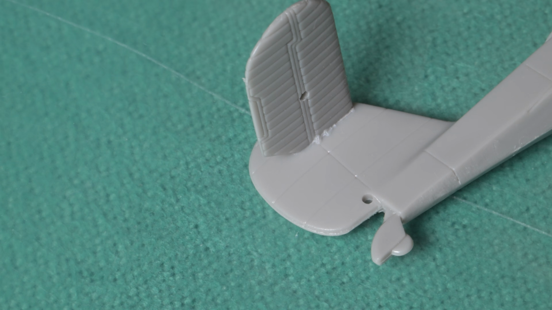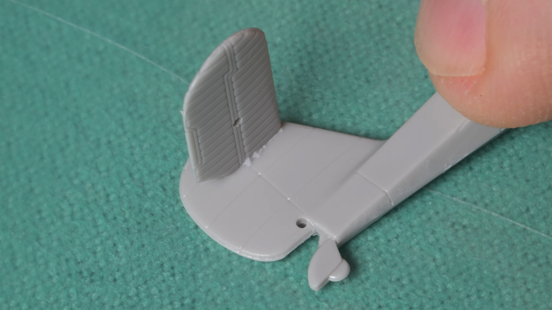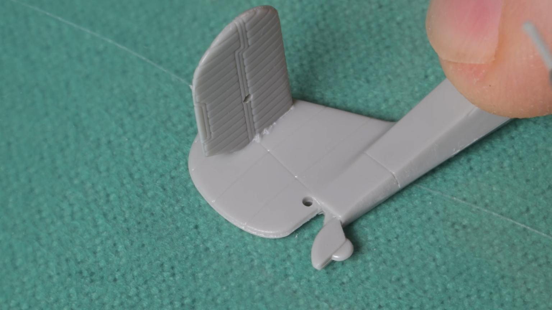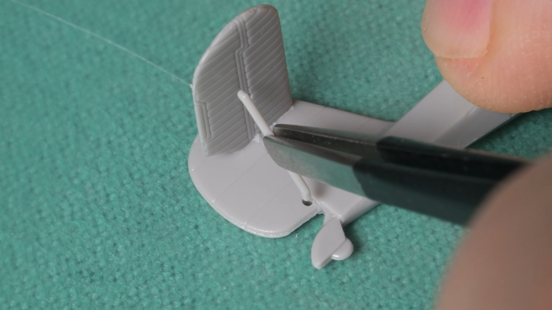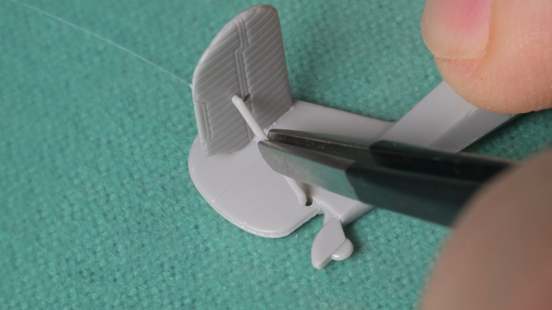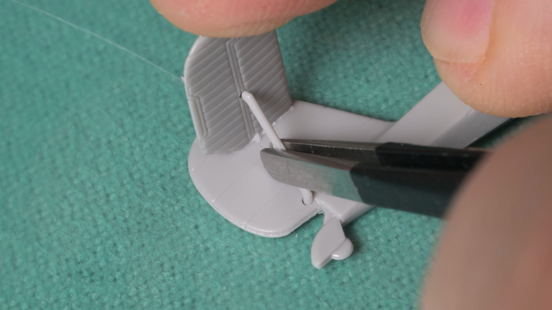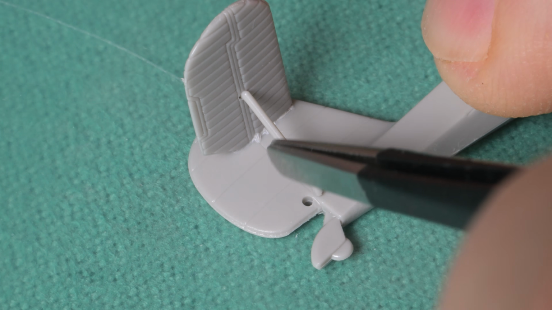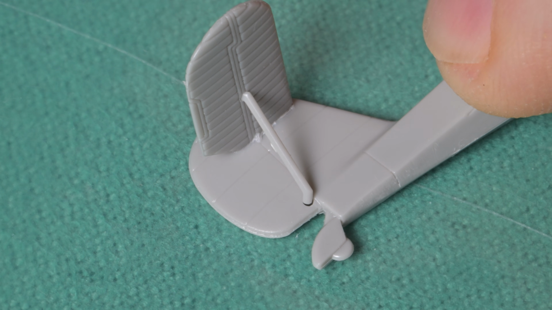Now I have to be careful I don't get this too close to the end of the tweezer, or what's going to happen is it's going to ping out of there. Okay. Now, shove it in. I think I've got it.